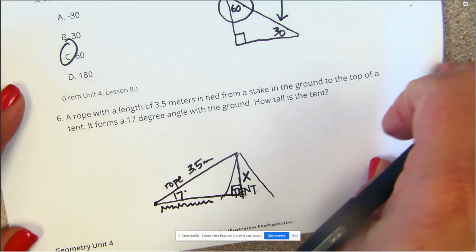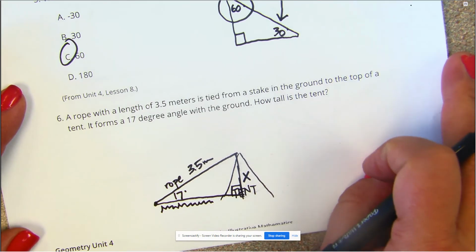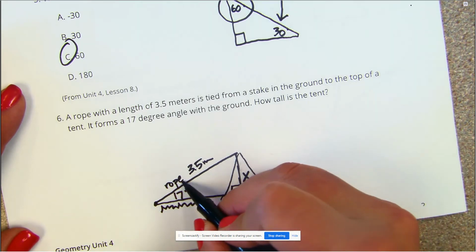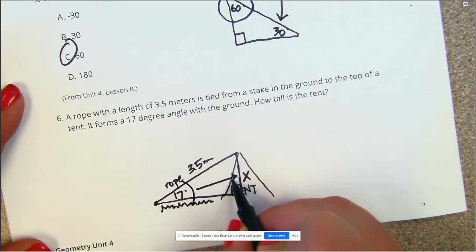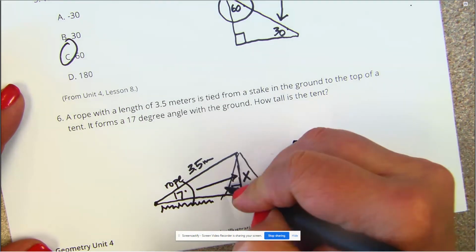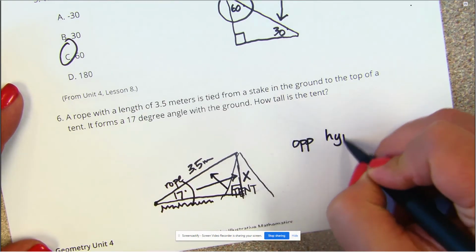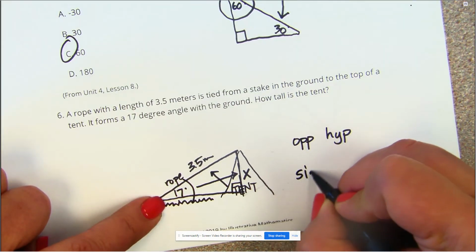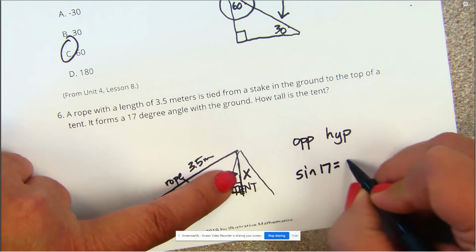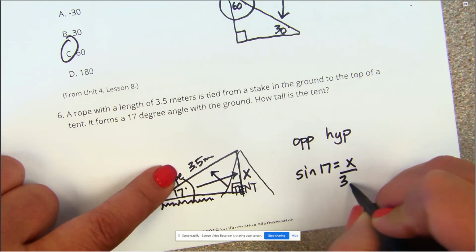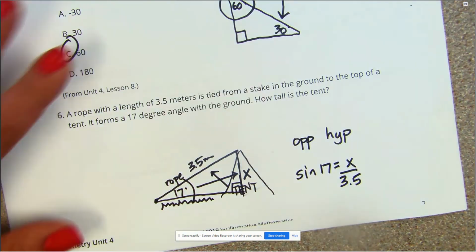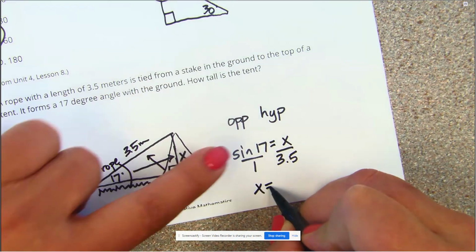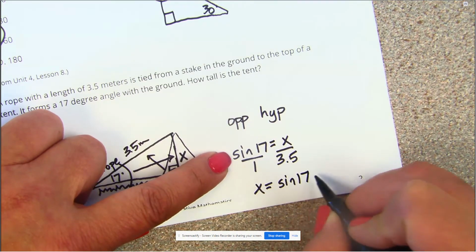Now, I don't know if in your book this is actually a multiple choice on the next page for the choices to solve it, right? Well, here's my angle. What have I got? I've got opposite and hypotenuse. Which trig function uses opposite and hypotenuse? Sine. The sine of 17 is opposite over hypotenuse. And then how would I solve that? I'd put a 1 under this, and the answer would be the sine of 17 times 3.5.